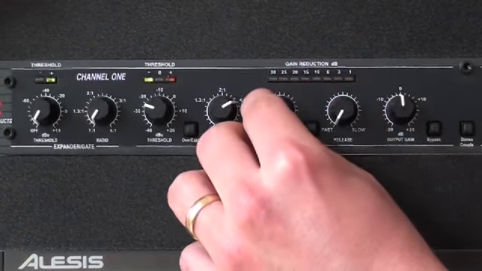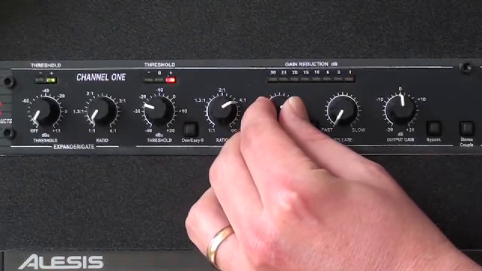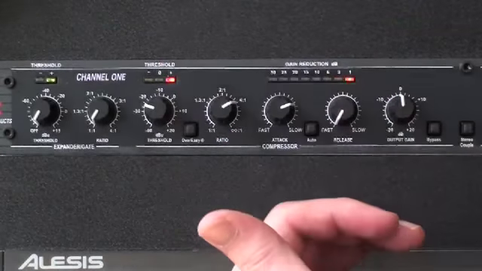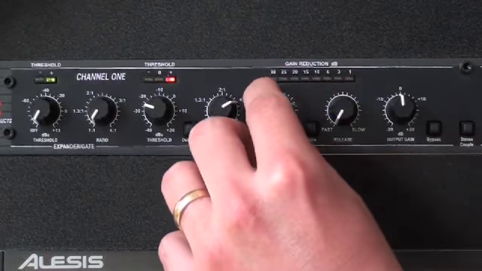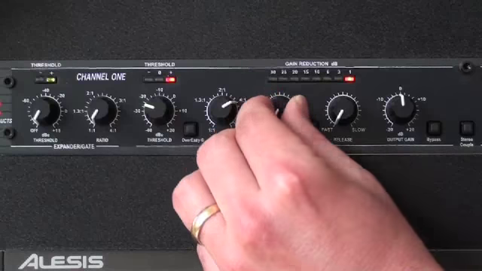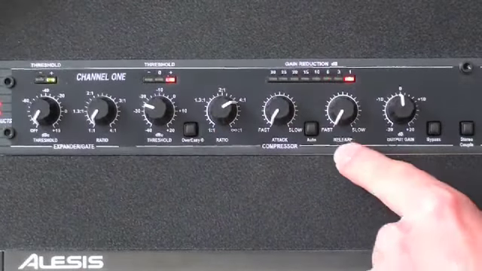Right? You can see the more I slow it down, the less it actually is reacting, because the signal is going up and down in levels so fast that the compressor is not attacking fast enough to react, right? And as I move this to fast, you can see that it really starts jumping and moving back and forth real quick.